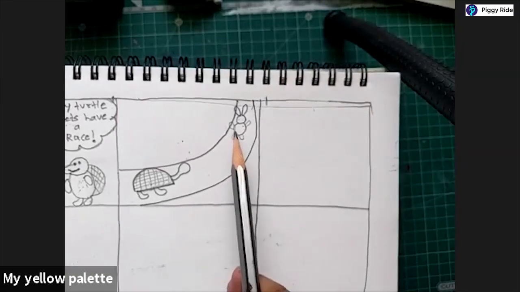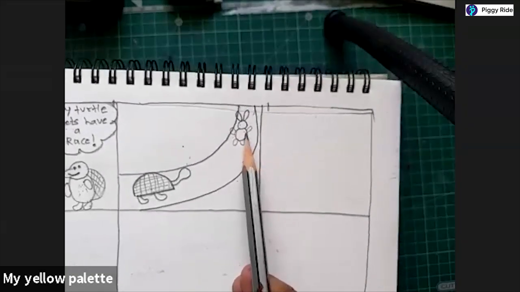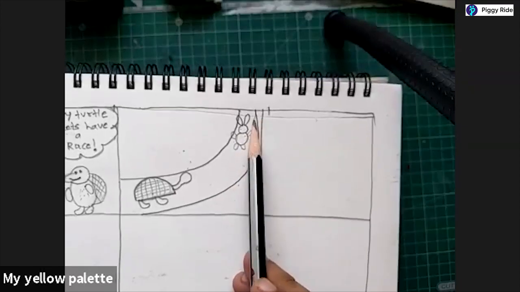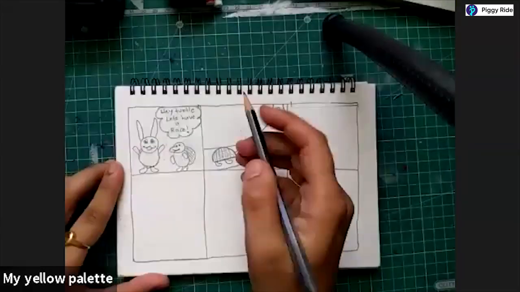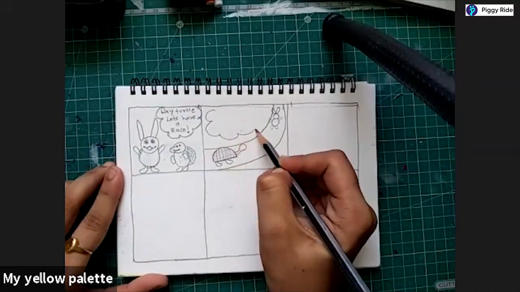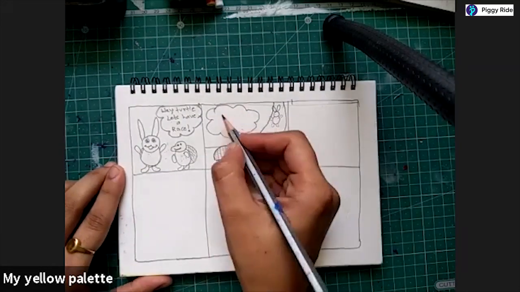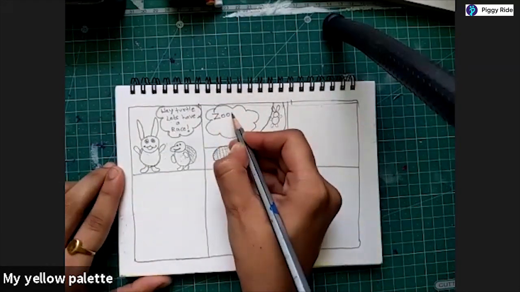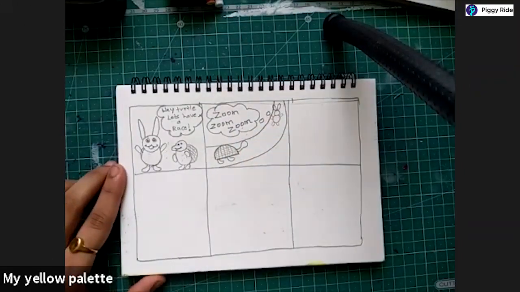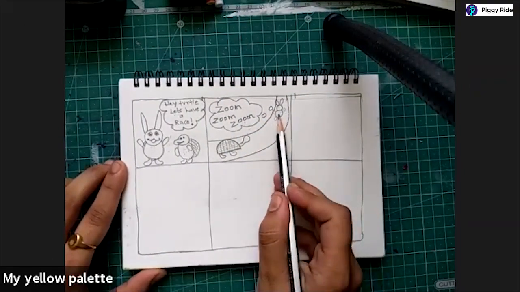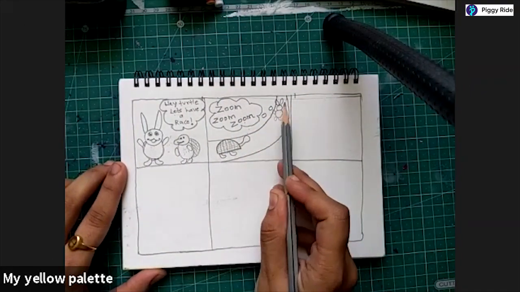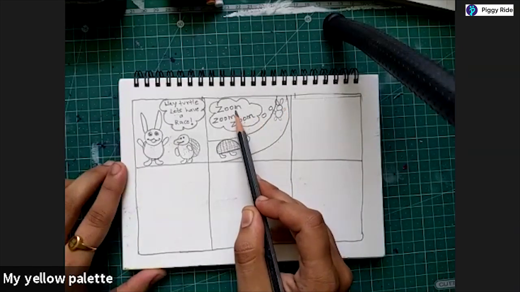Okay, so now we have to show that the rabbit is running with very full speed. So what we'll do is we'll create a cloud over here, and in that cloud we will write zoom. So now the rabbit is running with very full speed and the sound is making a zoom zoom zoom.